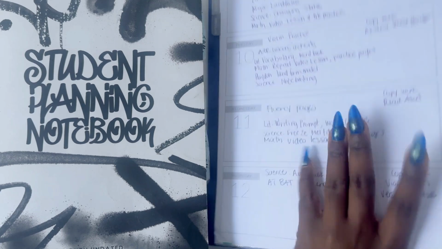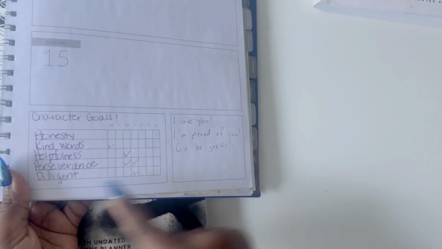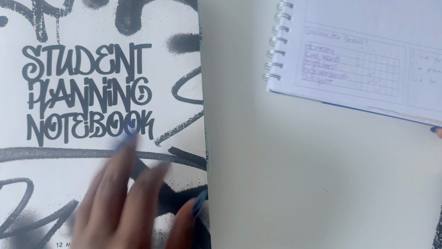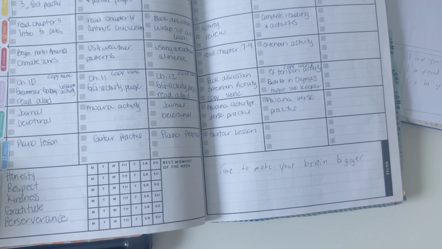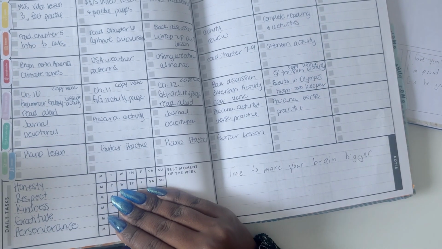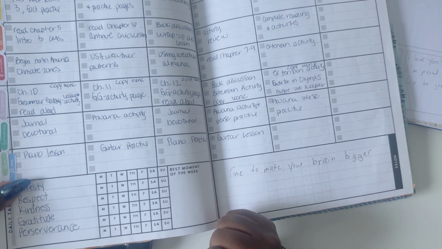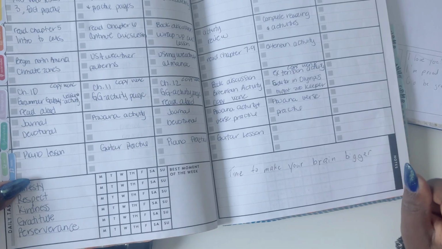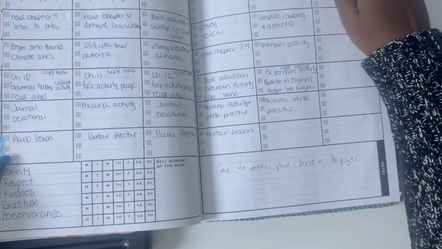I've also been adding character trait goals, and sometimes their dad will write a note in here as well. And then the same thing with my oldest. Obviously his is a bit more detailed and has a bit more per subject.